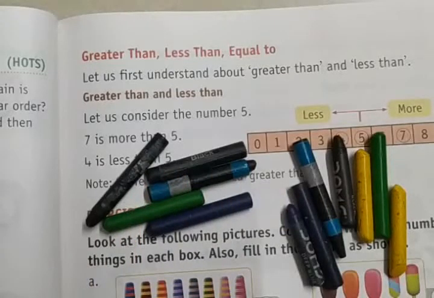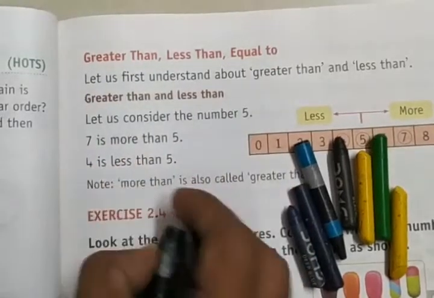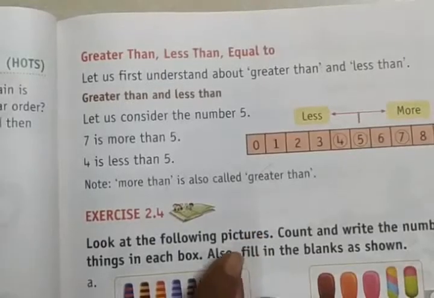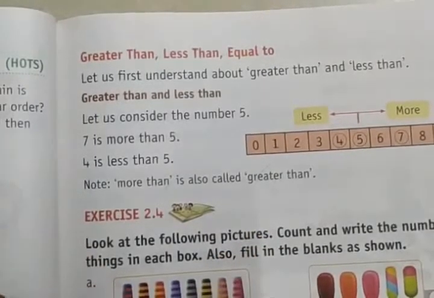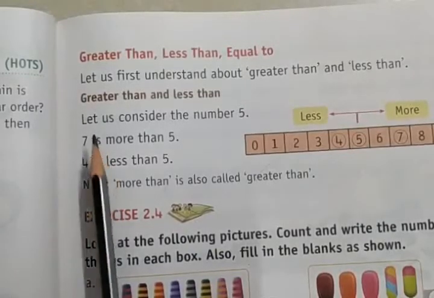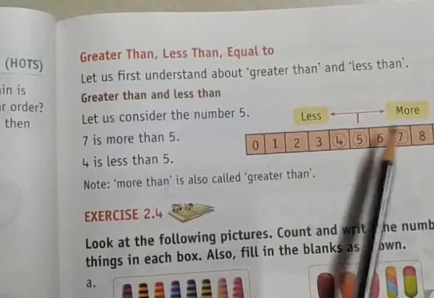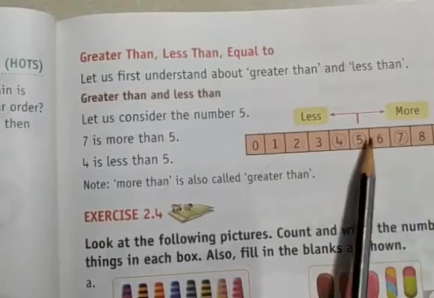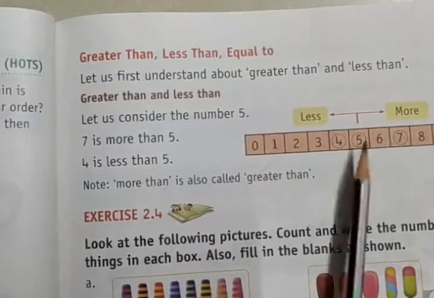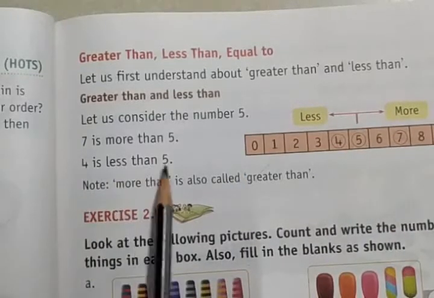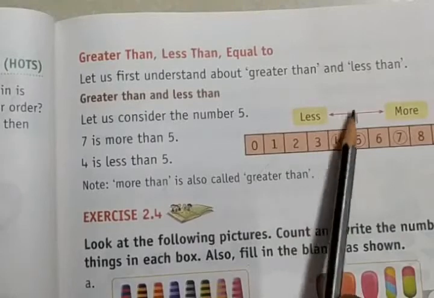Okay? Followed? Alright. So like this you can do the activity with marbles you play with, crayons you use to color, or anything with the help of which you can do the activity. 7 is more than 5. Here from 5, this side is more and this side is less. Okay? 4 is less than 5. This is the lesser side.